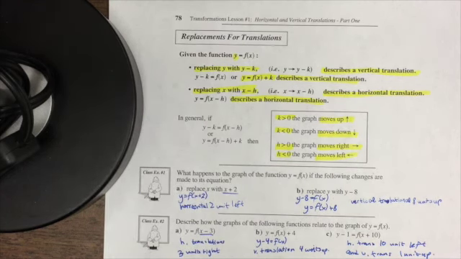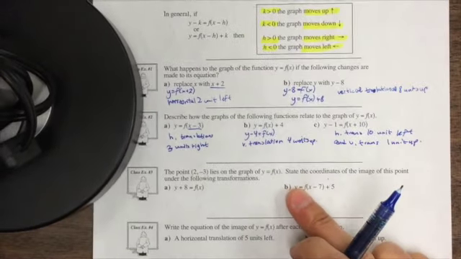Now let's examine class example number 3. Well, actually, how about we'll examine class example number 3b. You can do 3a, and that way it'll just save us all time. So the point 2 and negative 3 lies on the graph of y is equal to f of x. State the coordinates of the image of this point under the following transformations. So we're going to look at this one here.